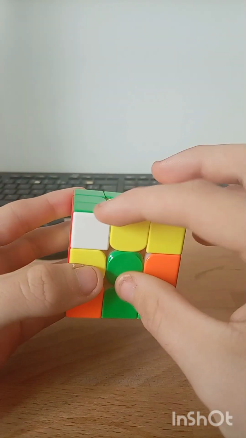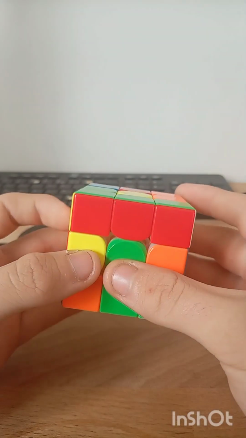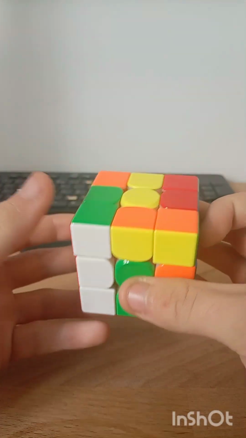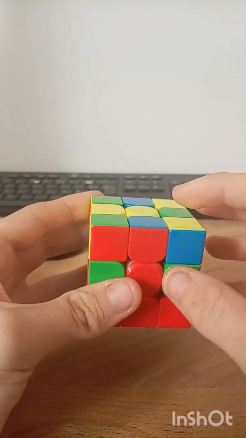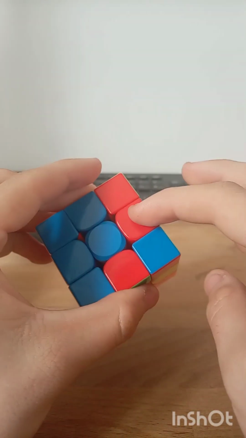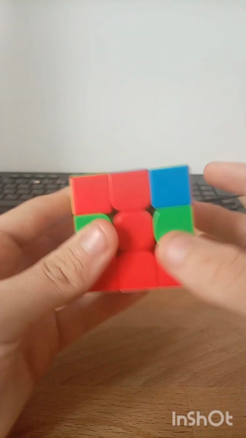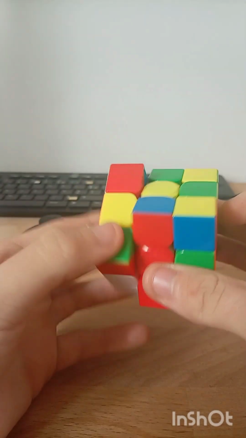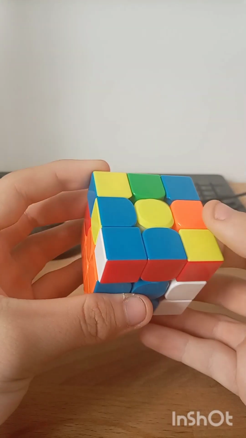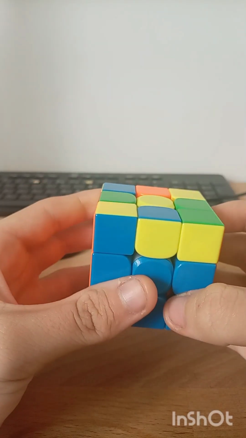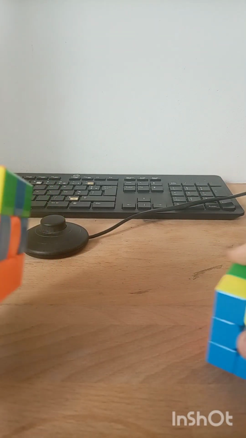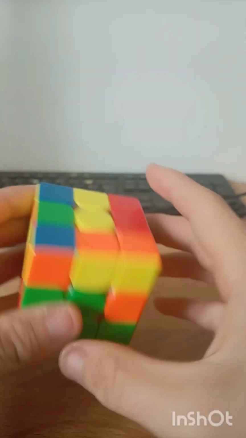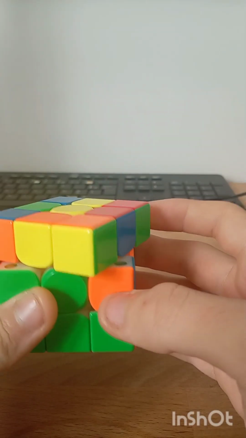Do a rotation and solve it like this. Okay, and so it's the same thing but from the left here. So here it doesn't match, here it matches, so you go to the opposite way and you do this and you do this.